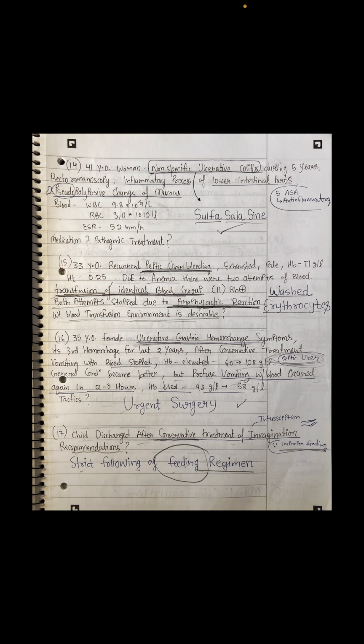Since you see in this question that the doctor in the last lane waited for the hemoglobin to go from 93 to 58. The hemoglobin in the patient elevated from 60 to 108. However, later on it decreased due to the recurrence of the vomiting.